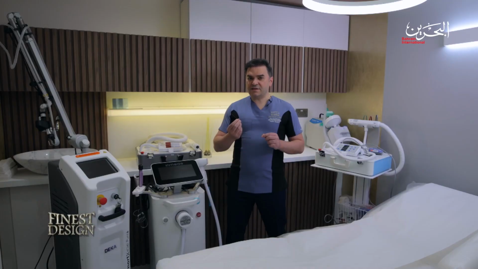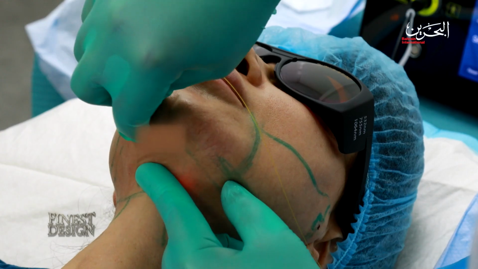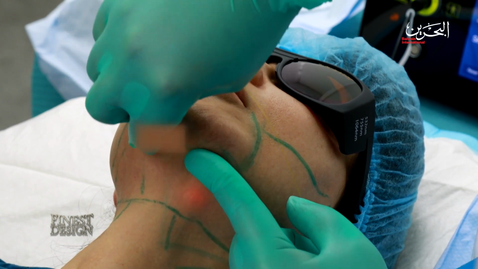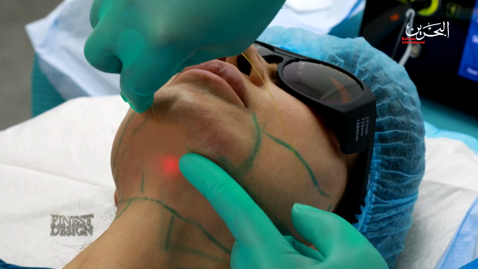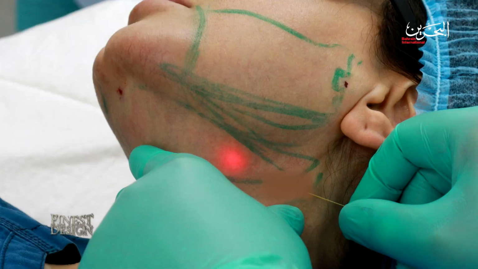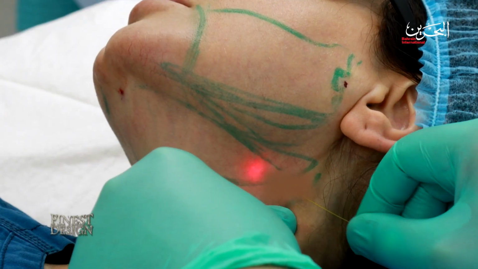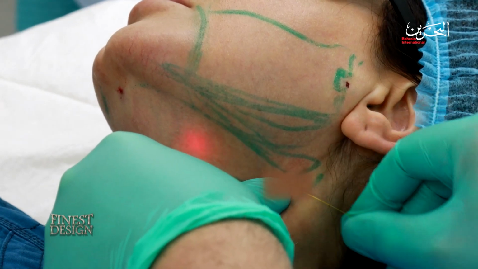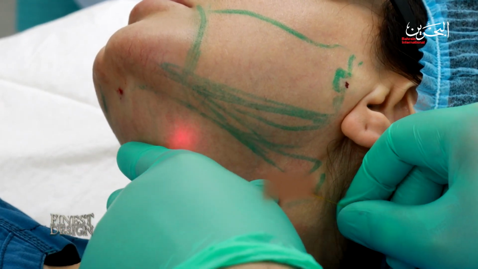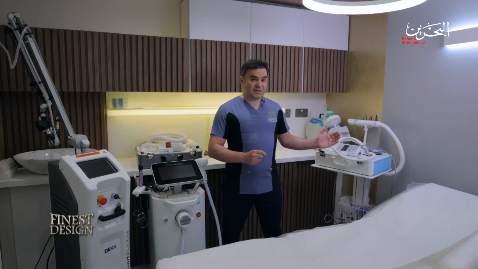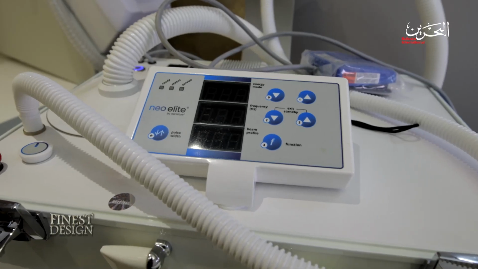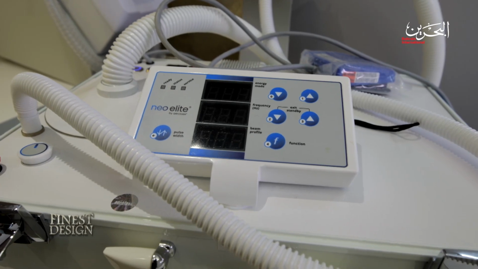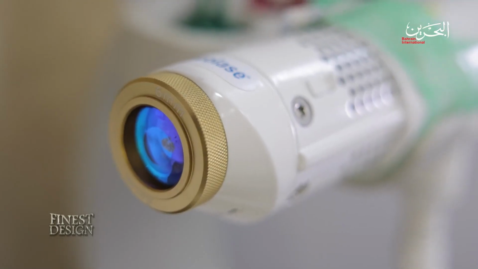And this little laser fiber in my hand can be attached to a machine, and then by a fraction of a millimeter probe, I can go under the skin and, like a sculptor, burn the fat and tighten the laxity in order to achieve improvements in the human face. Finally, the last but not the least, I have the Aerolase Neo, an ND YAG laser, but with a spice.